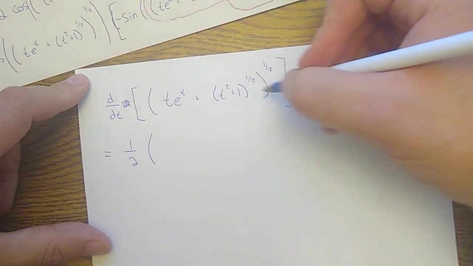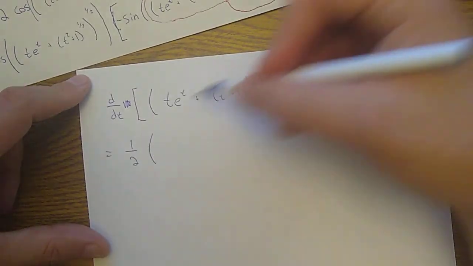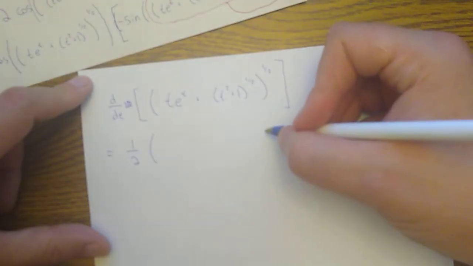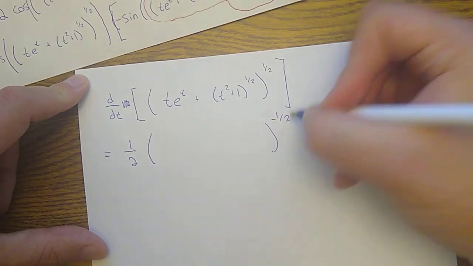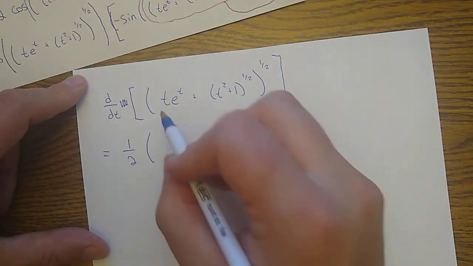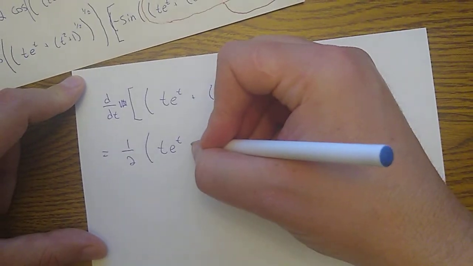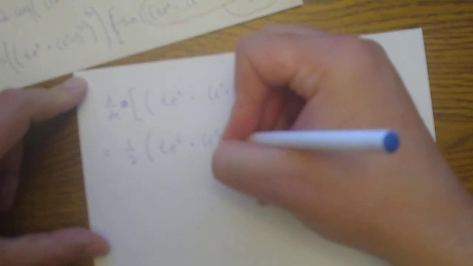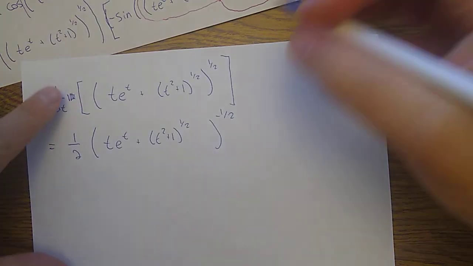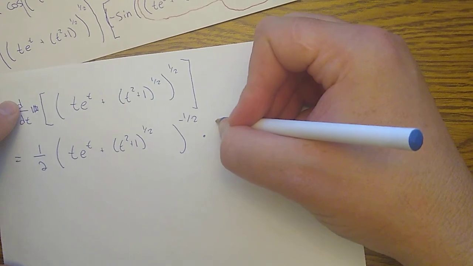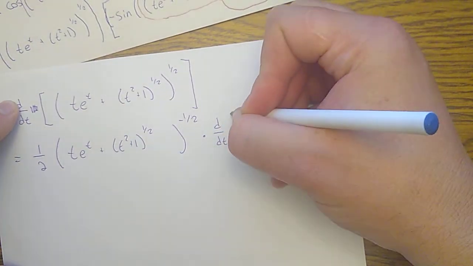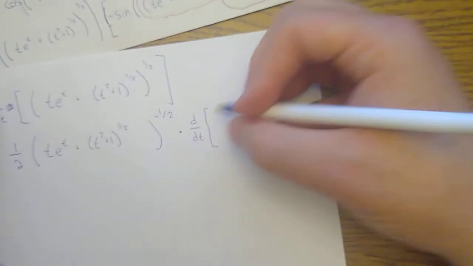The way I take the derivative of x to the 1/2 is I do 1/2 x to the minus 1/2. Except it's going to be 1/2 all of this to the minus 1/2, times the derivative of the inside.